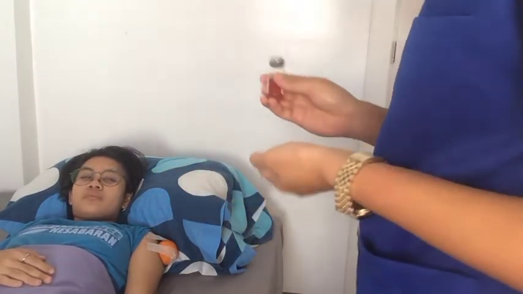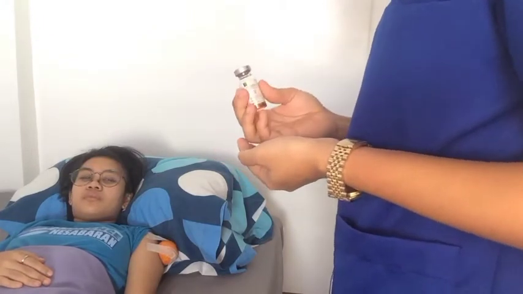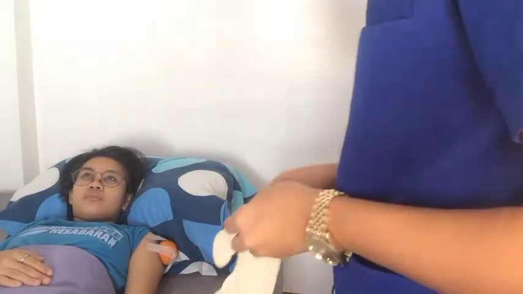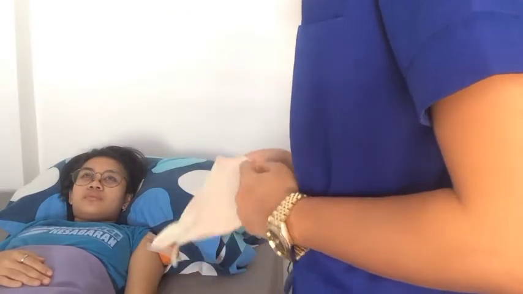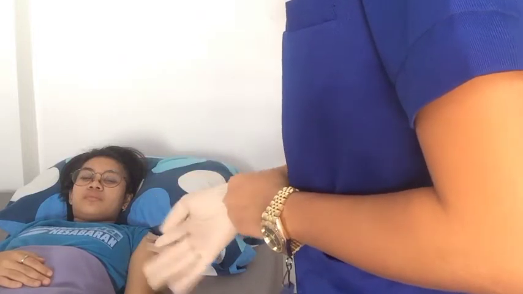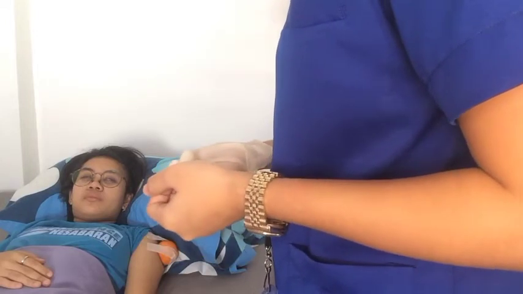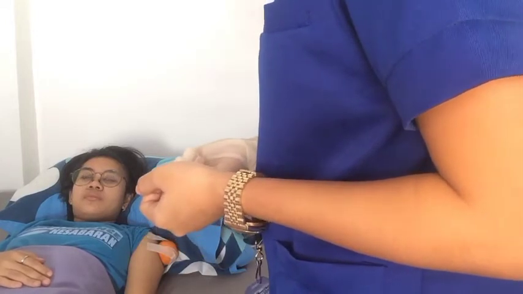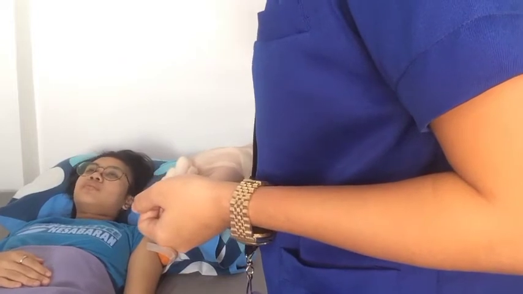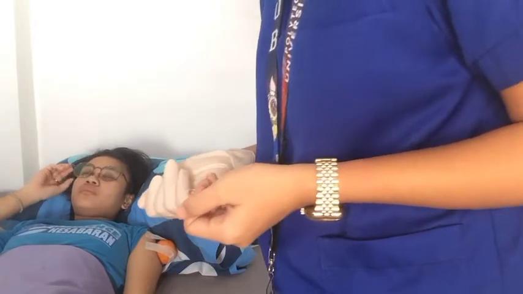So now, I'll check again the label of the medication. So, in selecting a site of the area, there should be no skin lesions, tenderness, swelling, hardness, or localized inflammation, and one that has not been used frequently.